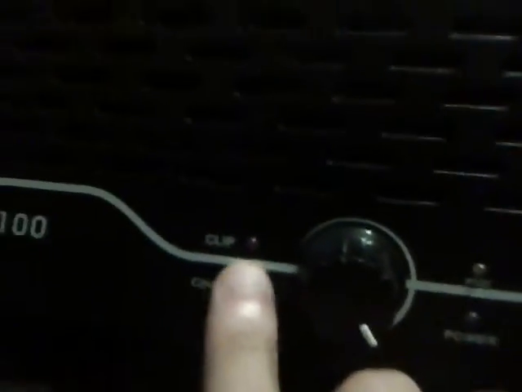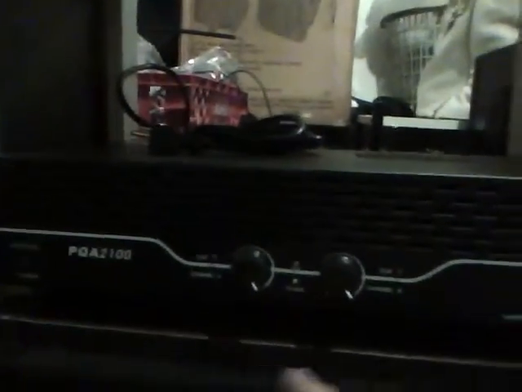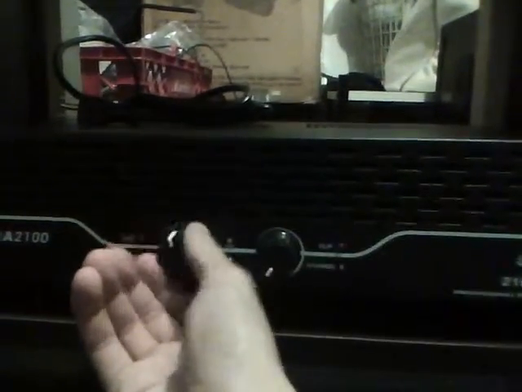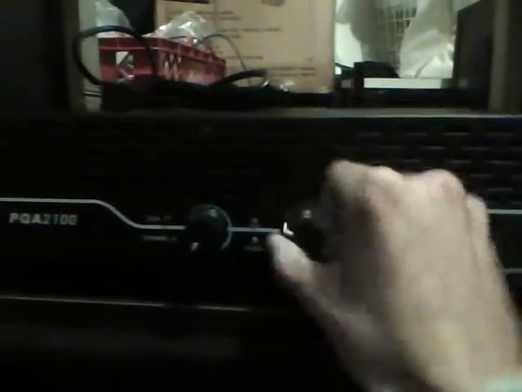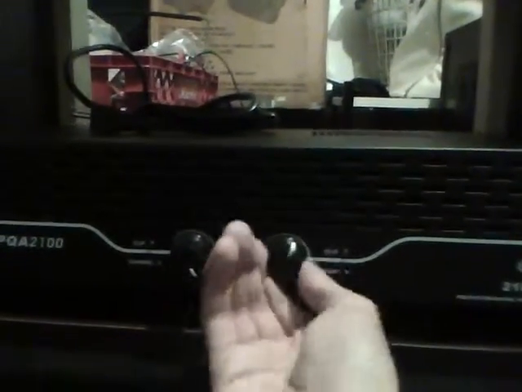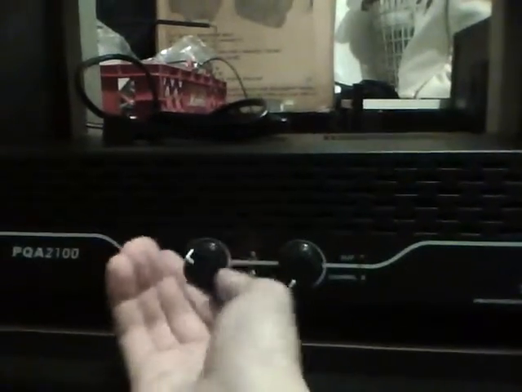Over here, you have a clip light, a power light, a protect light, and another clip light on the other end for channel A, channel B. So that's why you need to have your amplifier all the way up like that. So get the full signal into the passive speakers. Now, so that is a passive system.